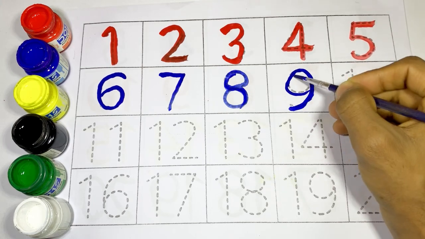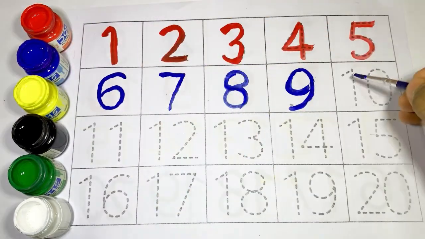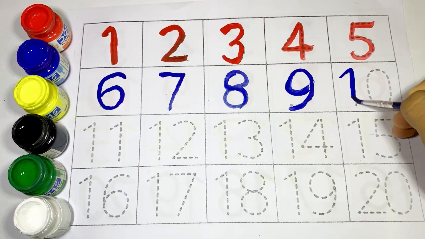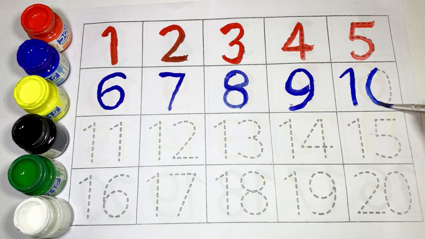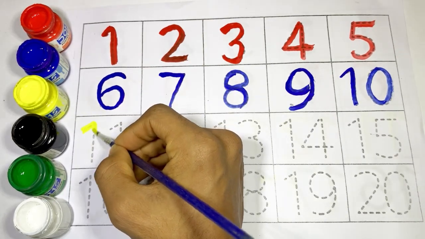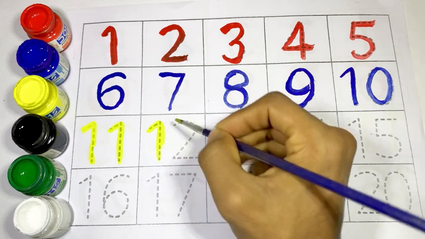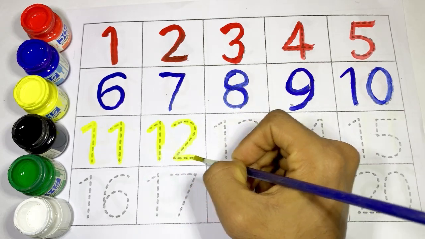N-I-N-E, 9. Kids, now 10, and again use blue color. T-E-N, 10. Kids, now 11. The numbers of 11, and use yellow color. 12. The numbers of 12.